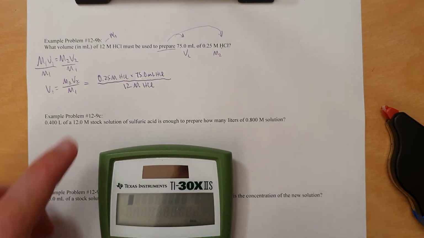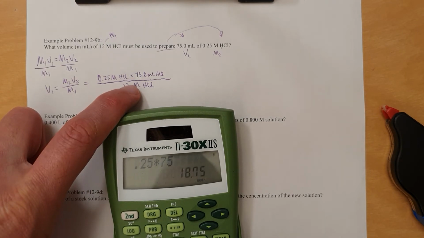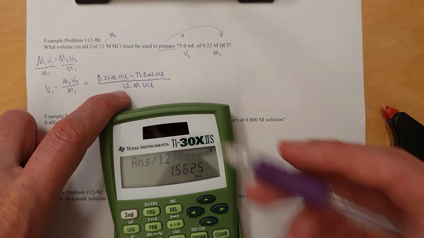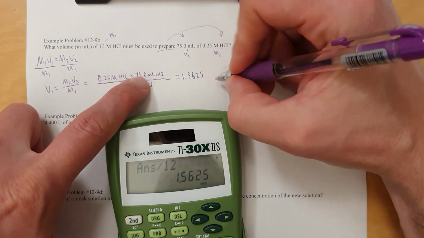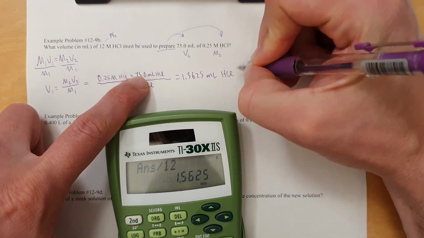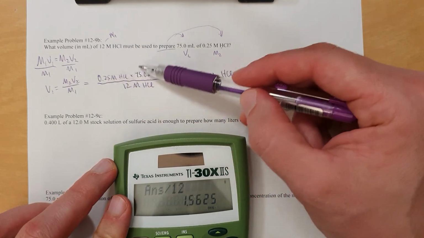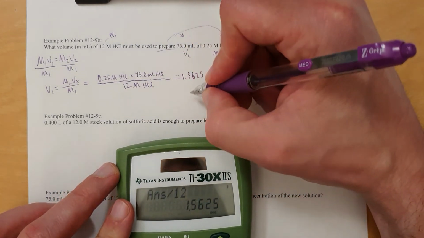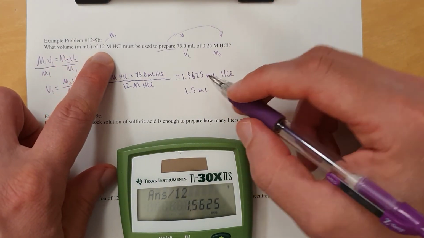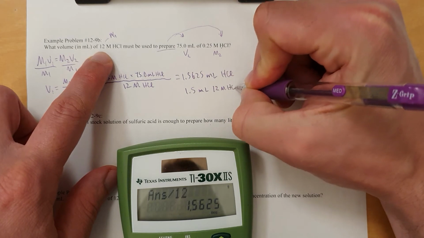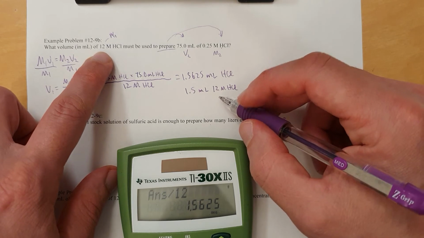Okay, so what is this saying? 0.25 times 75 equals, divided by 12 equals 1.5625, and what was it again? Milliliters HCl. So more specifically, rounding is a good thing here. 2 sig figs, 3 sig figs, 2 sig figs. So let's round to 2 sig figs. So that's 1.5 milliliters. And more specifically, this is the volume of 12 molar HCl that we need to use in order to get this.